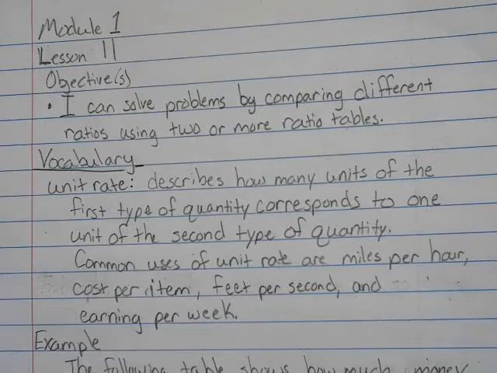A unit rate describes how many units of the first type of quantity corresponds to 1 unit of the second type of quantity. Common uses for unit rate are miles per hour, cost per item, feet per second, and earnings per week.